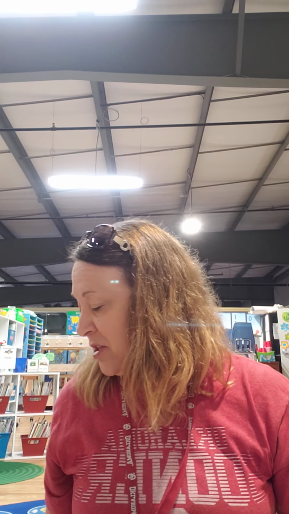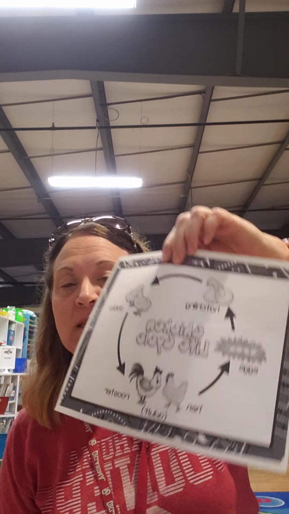And then we are going to talk about the life cycle. We've talked about several life cycles. We've talked about the butterfly life cycle. We've talked about the frog life cycle. We've done a plant life cycle. Now we are going to talk about the chicken life cycle.